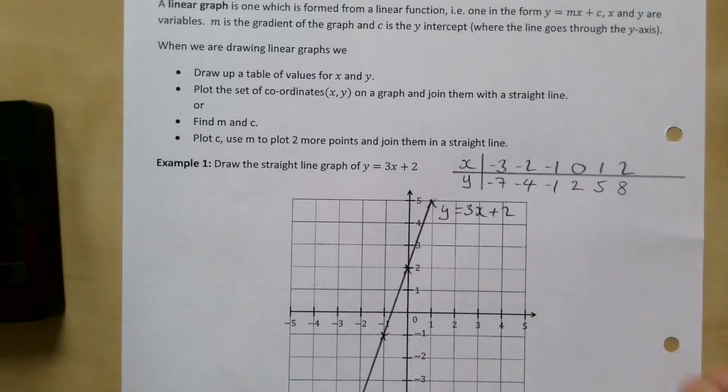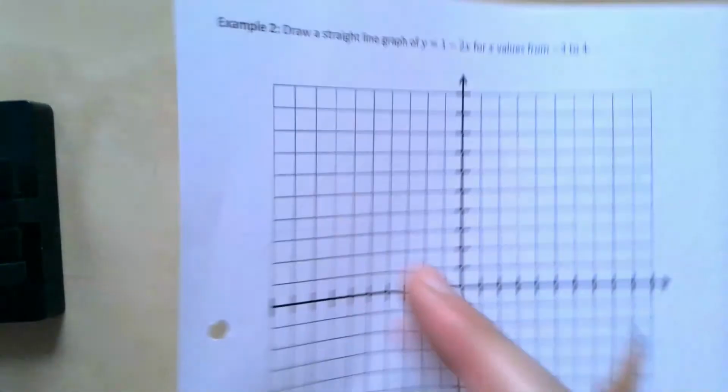So hopefully that makes sense. You can do it with y equals mx plus c. We'll maybe come back to that a little bit later on in one of the further videos. It is a quicker method. Let's take a wee look then at example 2.